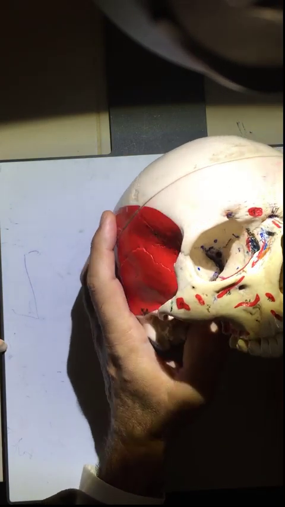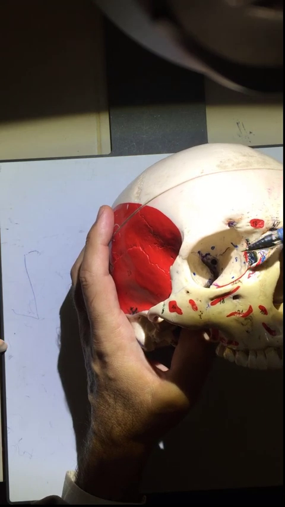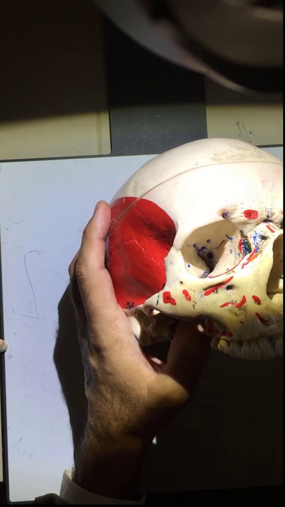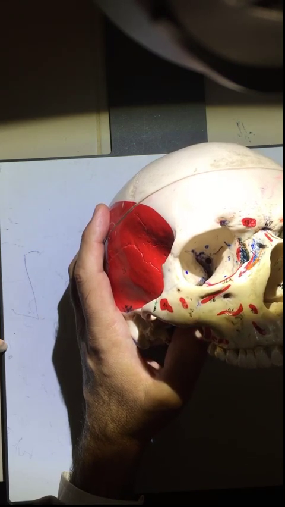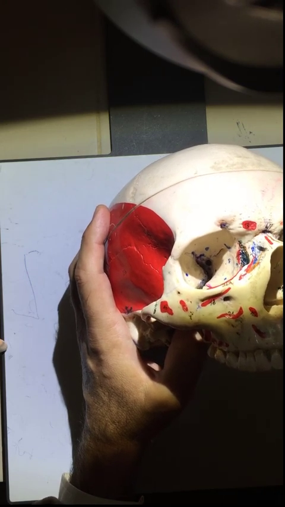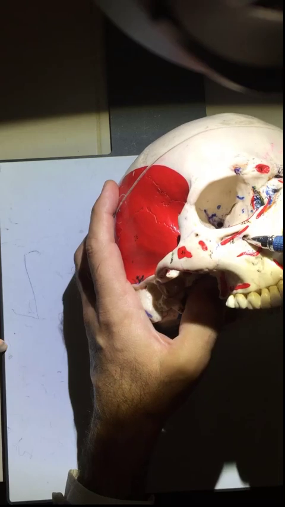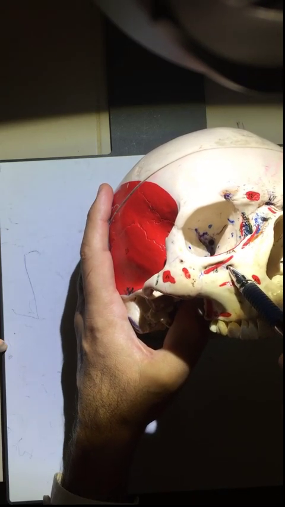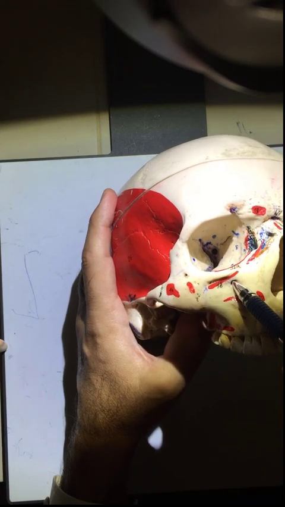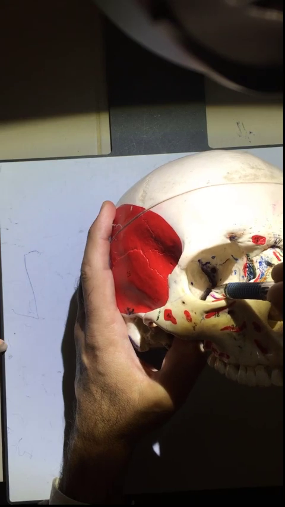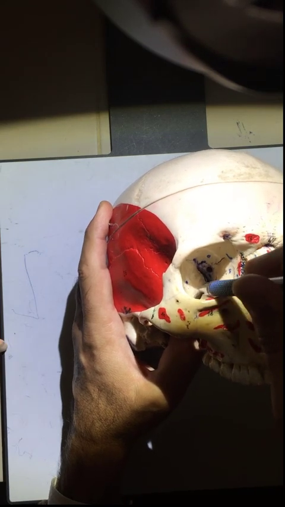Just in front of the inferior orbital fissure, we have a groove, as you see it. Infraorbital groove, from its name. Inferior orbital fissure, infraorbital groove, pass to the infraorbital foramen. The infraorbital foramen is the continuation of the infraorbital groove, which arises from the inferior orbital fissure.